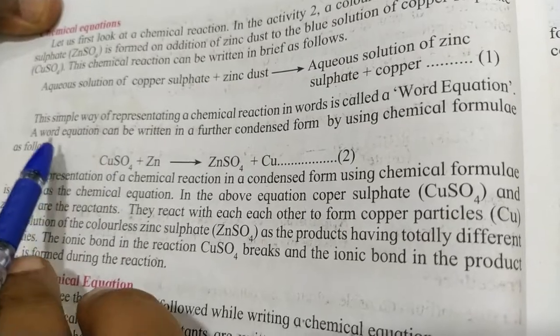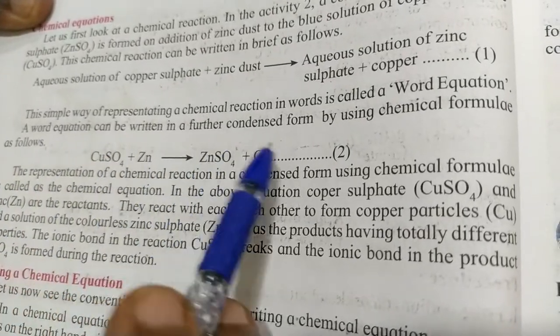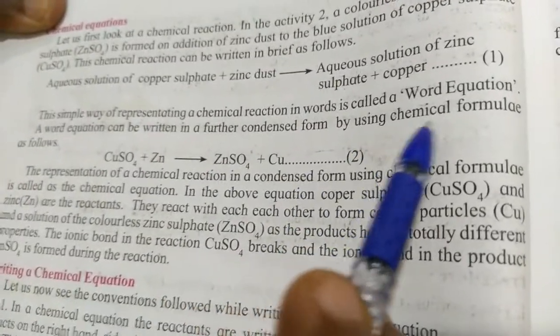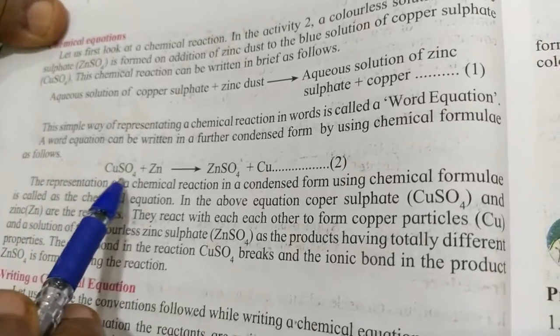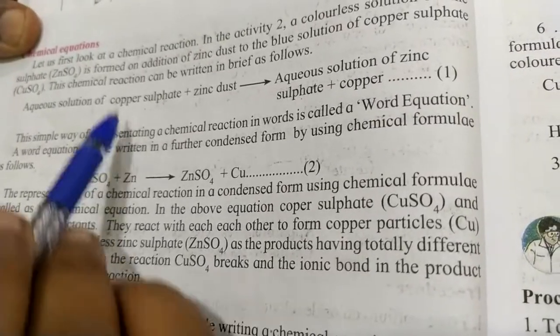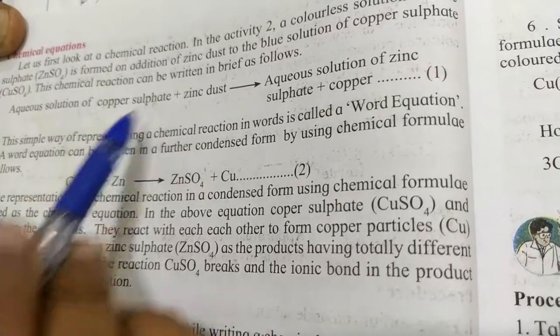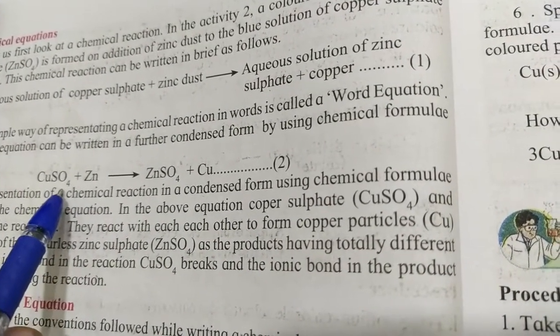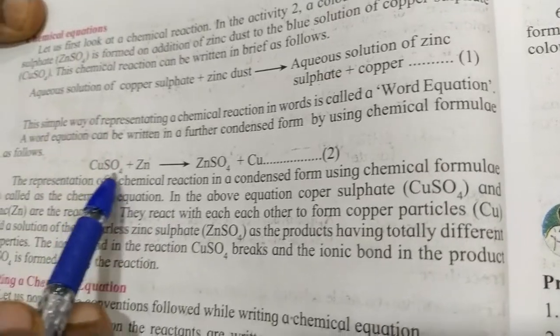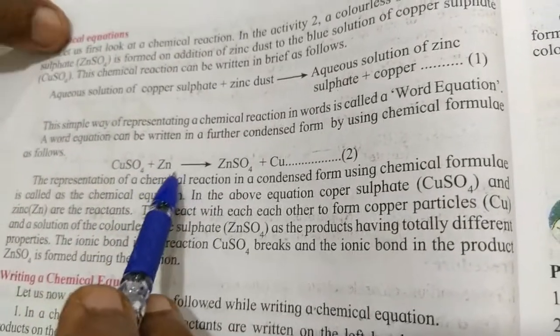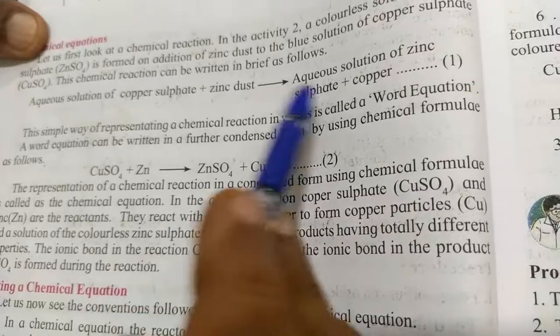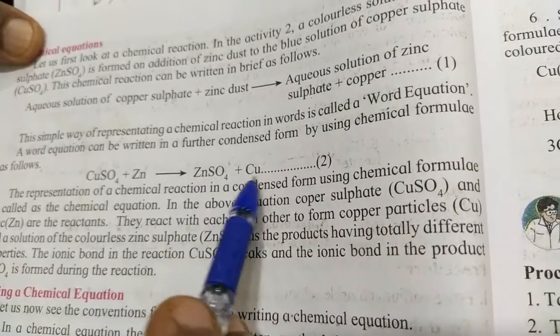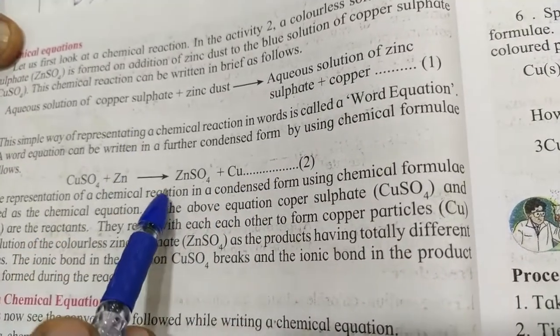But a word equation can be written in further condensed form by using chemical formulas. Instead of writing the whole sentence for copper sulfate, I am writing CuSO4. Cu is the symbol for copper, and SO4 is sulfate, plus zinc gives zinc sulfate plus copper. This is the condensed form.